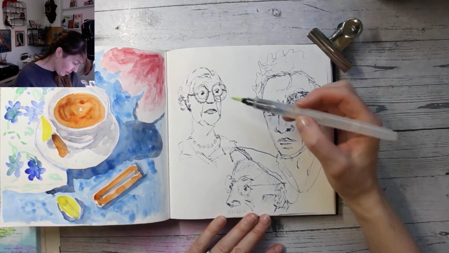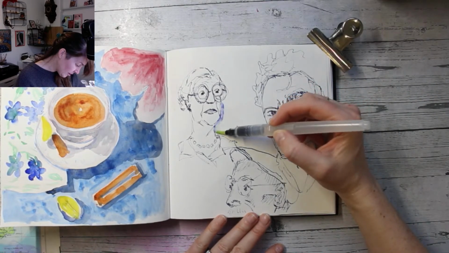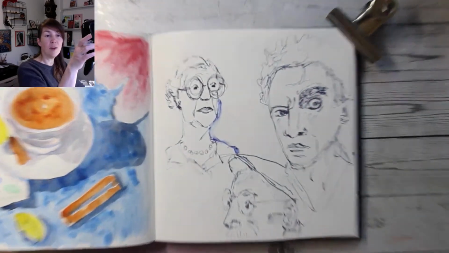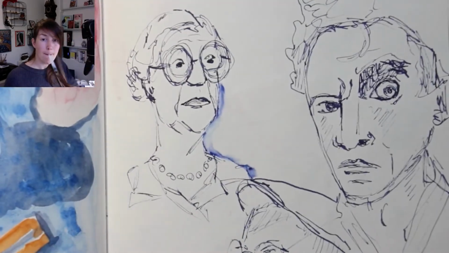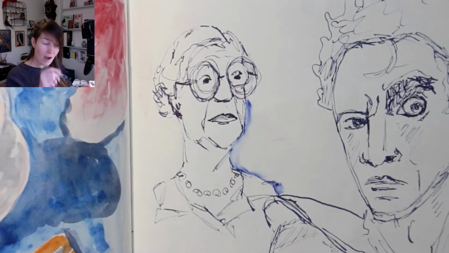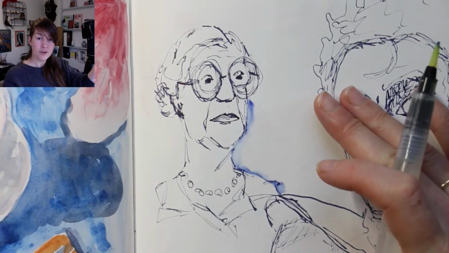What shall I do? I think maybe some water here on the outside. See? There we go. Just zoom in a little bit more. Just making sure I'm sharp.